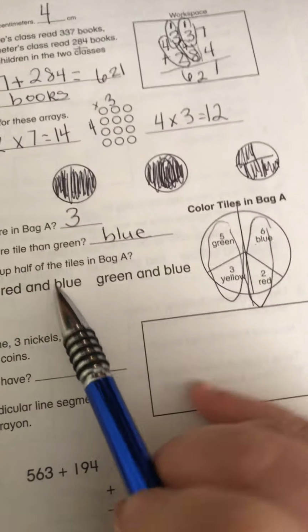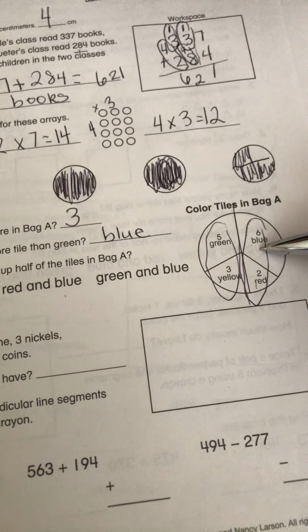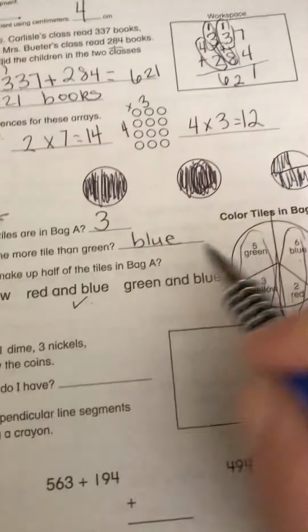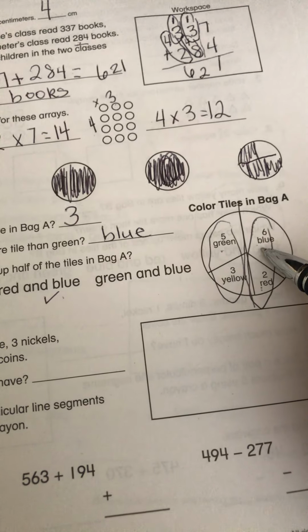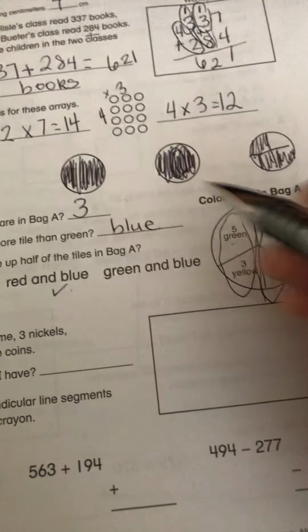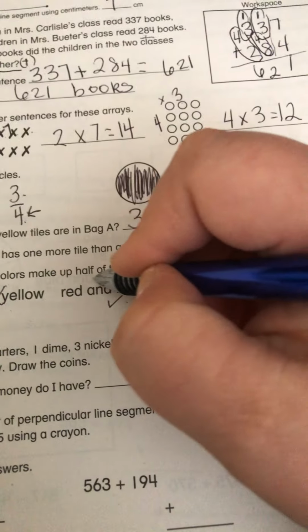Red and blue. Could it be those 2? Possibly. Green and blue. Does that make half? No, that's more than half. So my answer is red and blue.